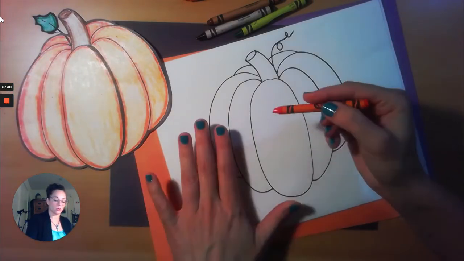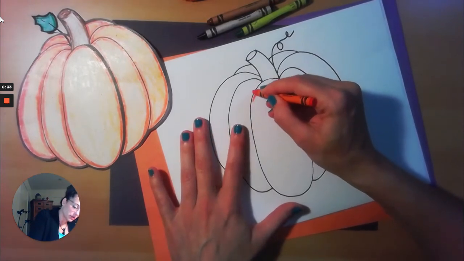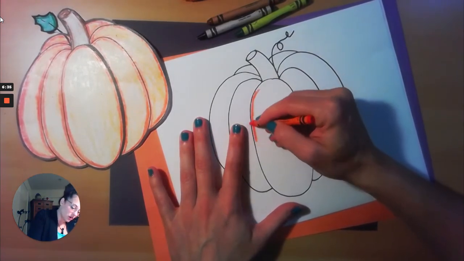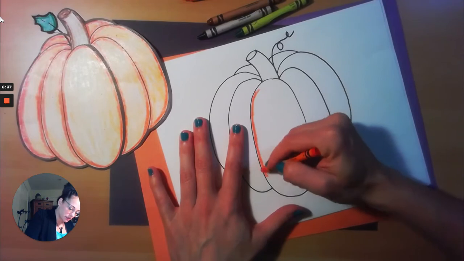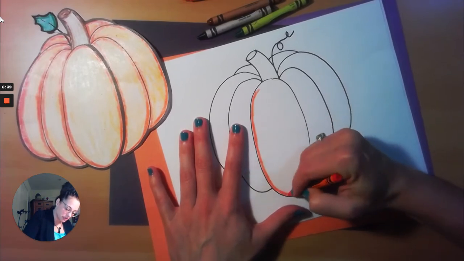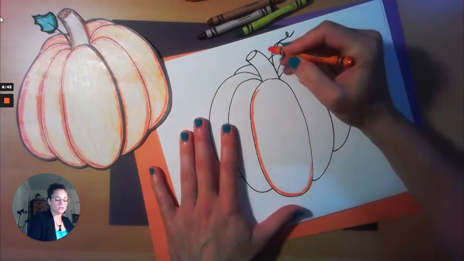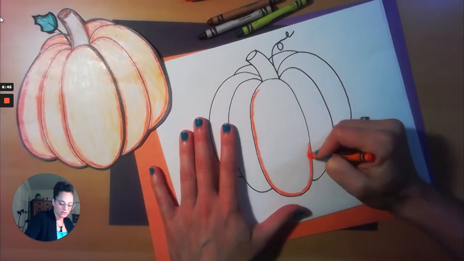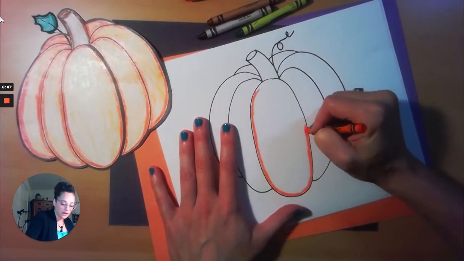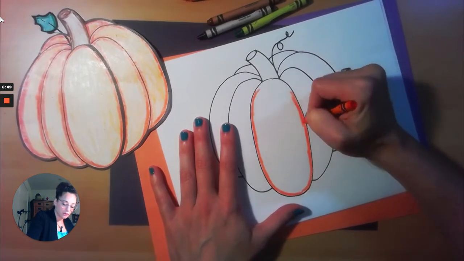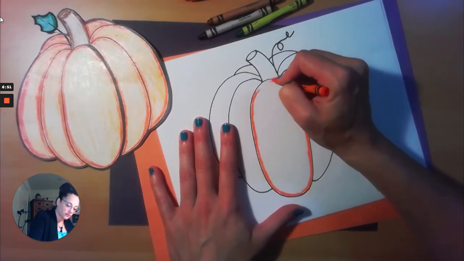So I'm going to start with my darker orange, and I'm going to bumper color around the edge of all of my shapes. You'll also do this with your stem, and if you added a leaf or anything like that, you can bumper color around that.